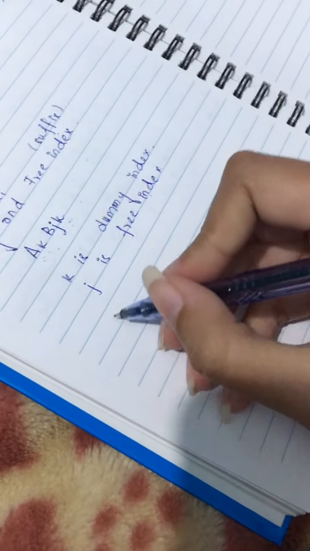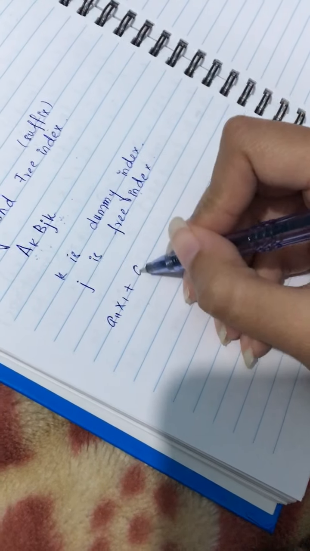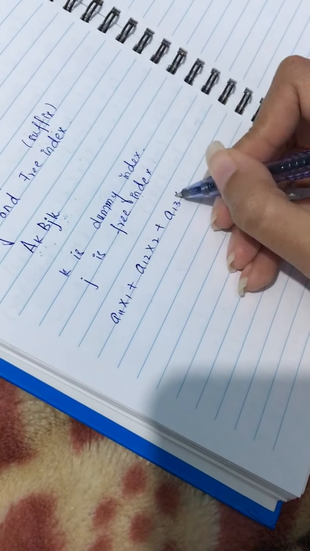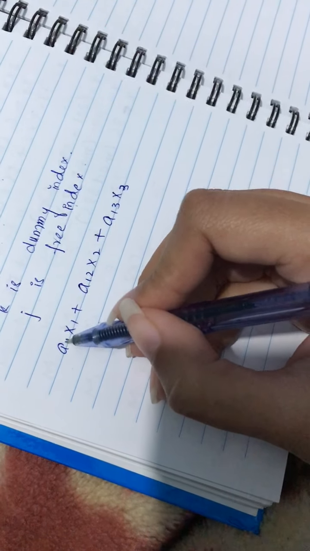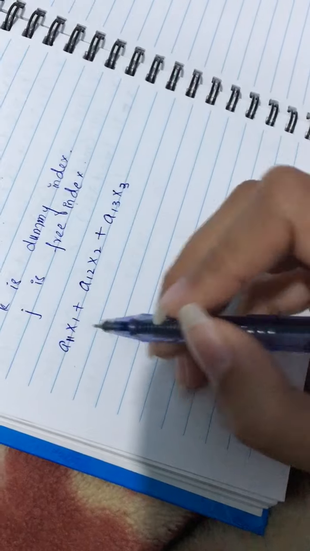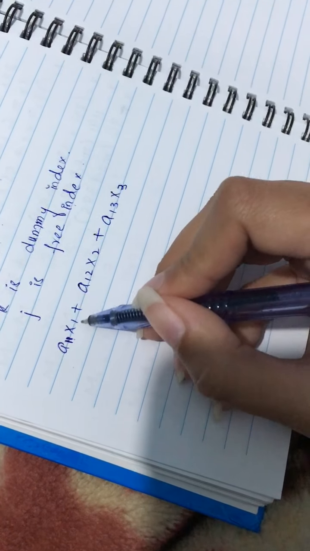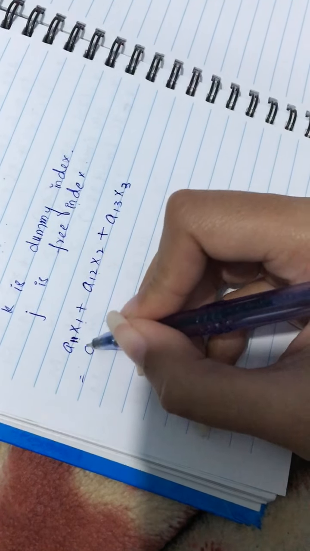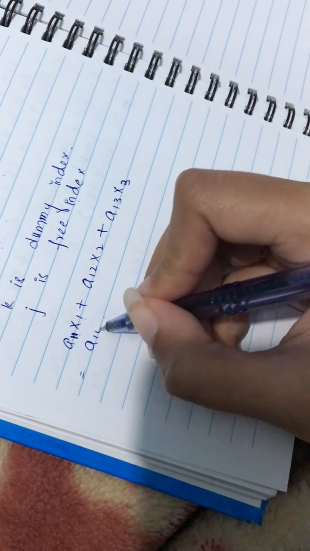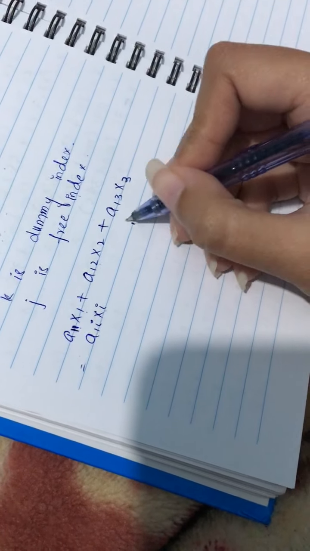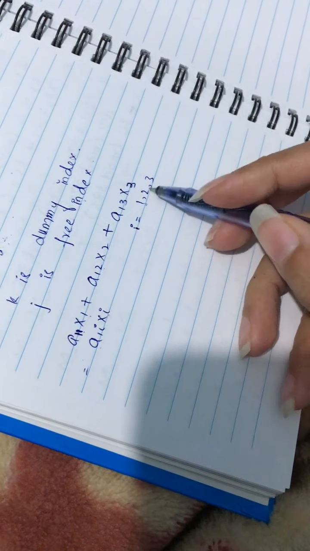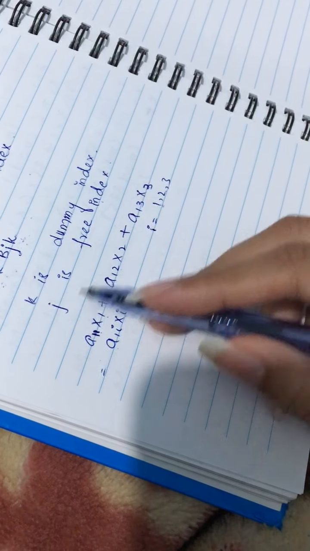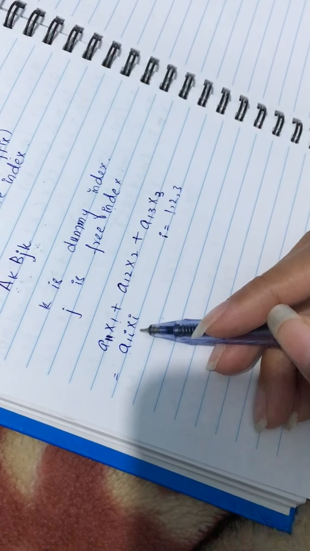Now I am taking some further examples and writing them in the form of the summation convention. If I take the example a11 x1 plus a12 x2 plus a13 x3, I am going to write it in the form of the summation convention. As you can see here, the first index 1 is fixed, and only the second index changes along with the index of x. So I can write it as a1i xi, where i is from 1 to 3. If I apply i equal to 1, 2, 3, that means a11 x1 plus a12 x2 plus a13 x3. So I write this expression in the form of the summation convention like this.